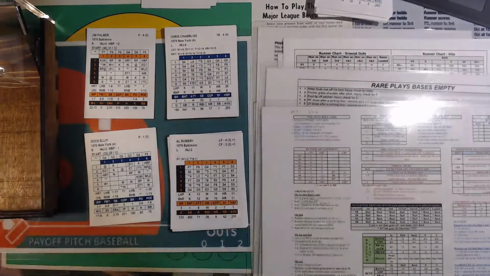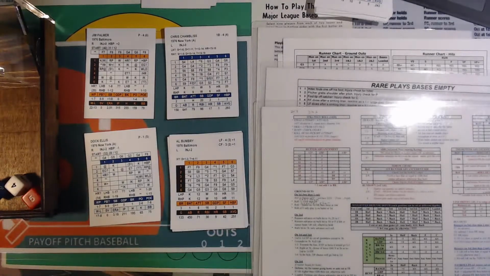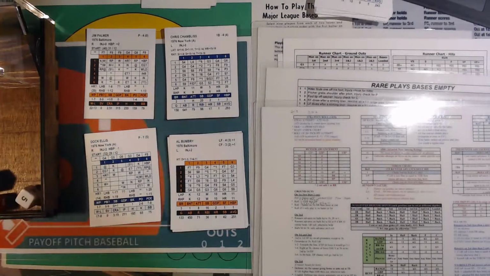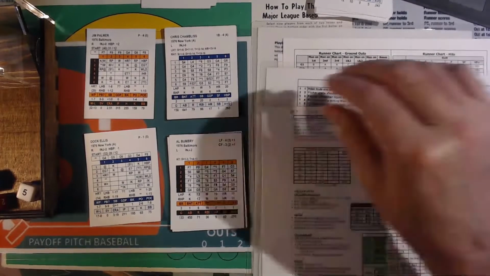Chris Chambliss. It's a 5-4. Palmer, it reads blank. Here it is to Chambliss, a 3-5, and that's a star line 1, which is lifted to left. So Chambliss goes the opposite way, lifts one to Kenny Singleton, and that retires the side. So we go to the bottom of the first.